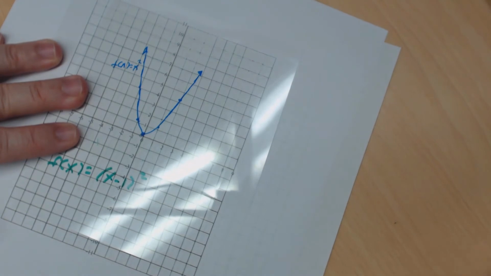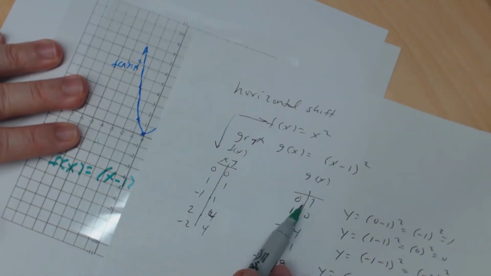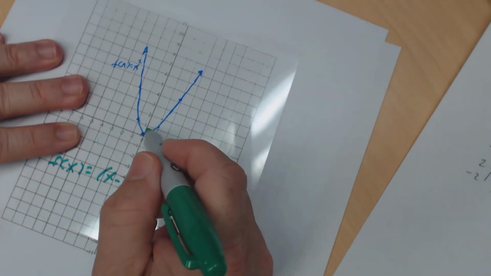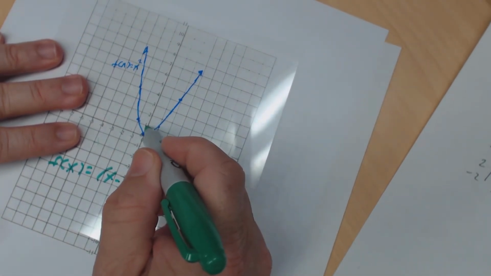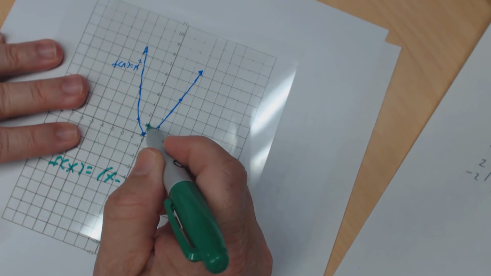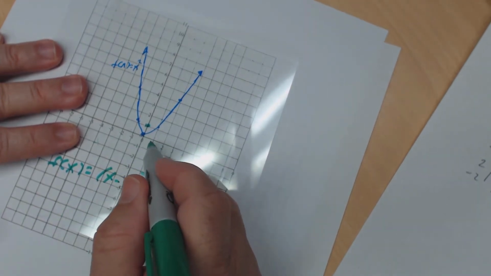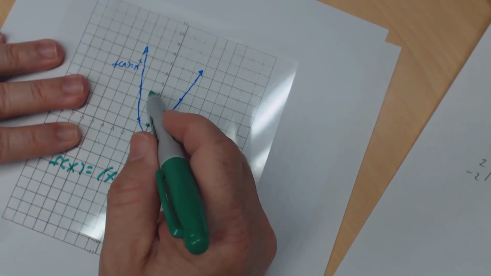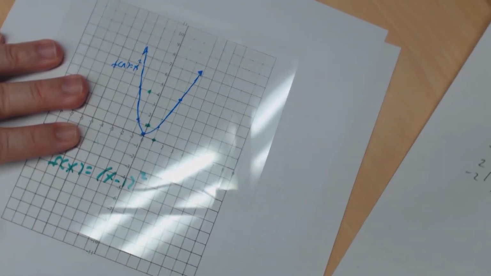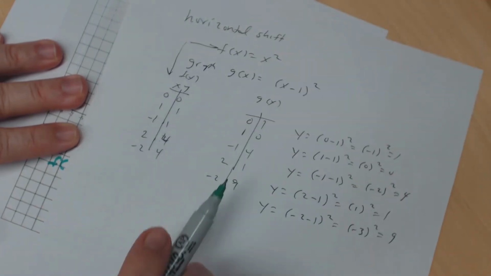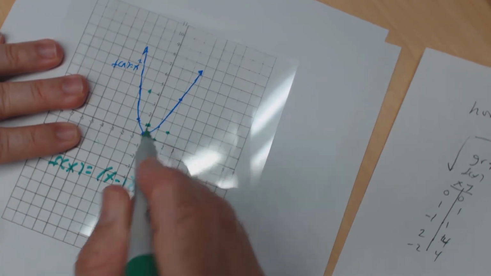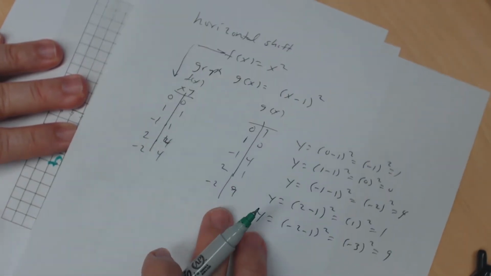So 0, 0 became the point 0, 1. Okay. Well, okay. So let's just plot the points. So here's 0, 1. Okay. Here's 1, 0. Here is negative 1, 4. And then the 2, 1 is here. Yeah, 2, 1 is here. And then negative 2, 9.